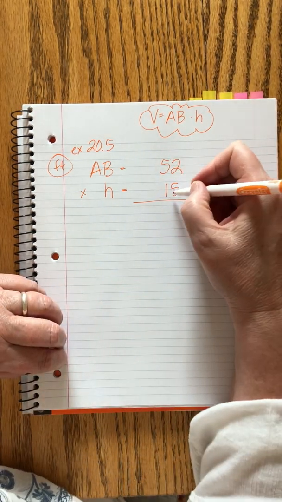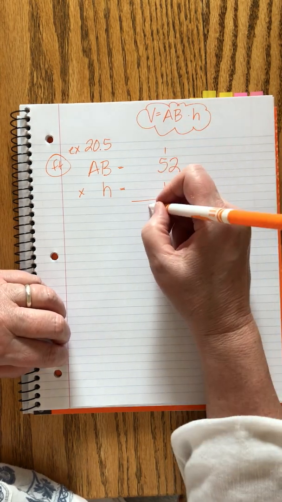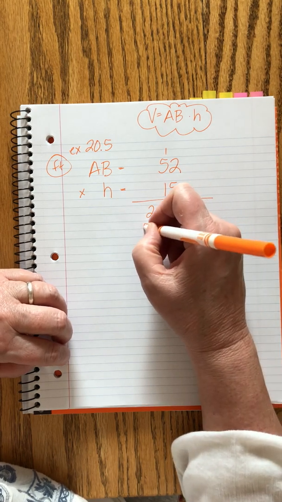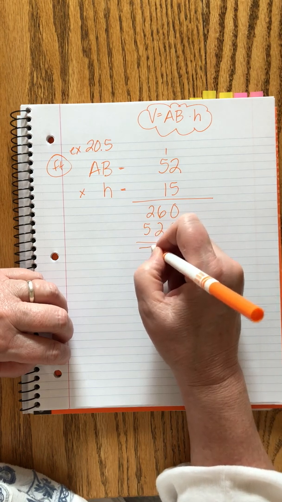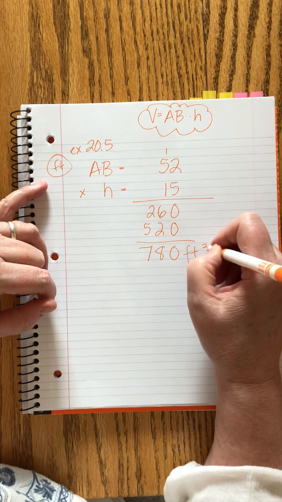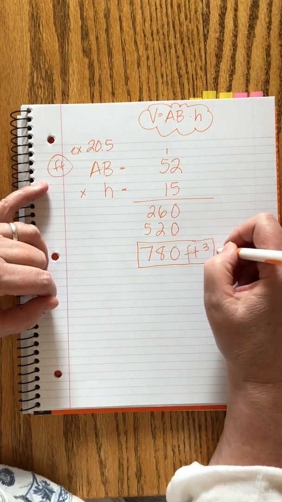Okay, ready? I'm going to multiply. And I'm just going to multiply right here in my calculation. 26. I put a 0 down, and then it's times 1, so it's just a 2 and a 5. 0, 8, 7 feet cubed. That's my answer. So, do you see what I'm saying?